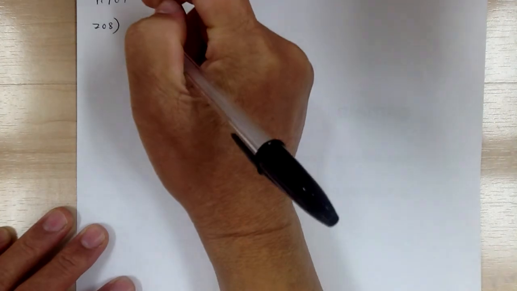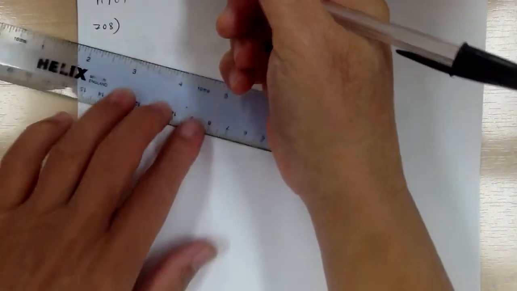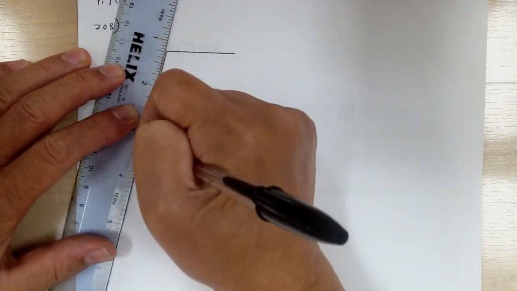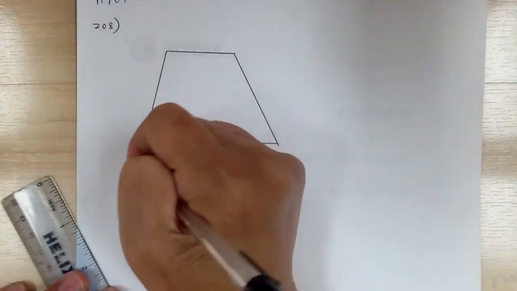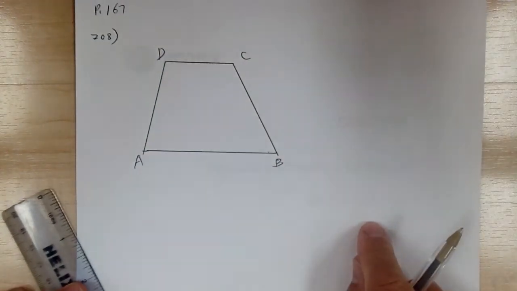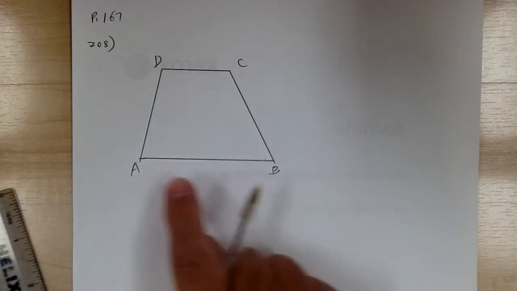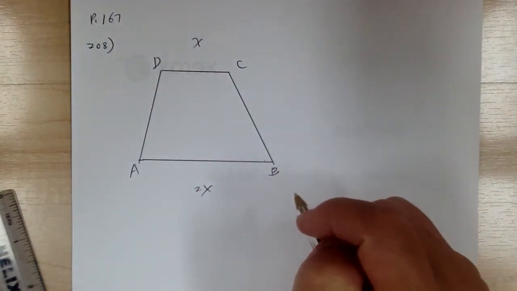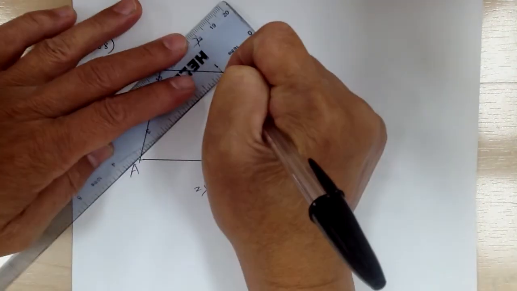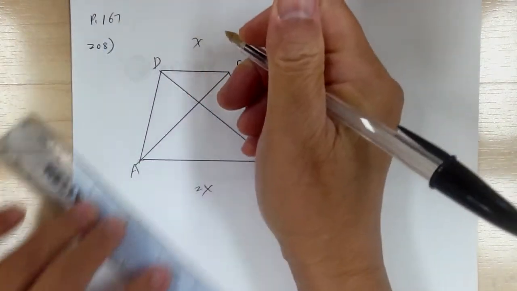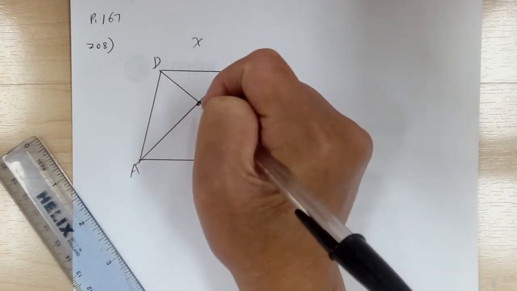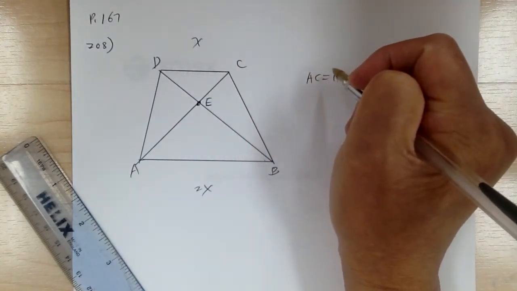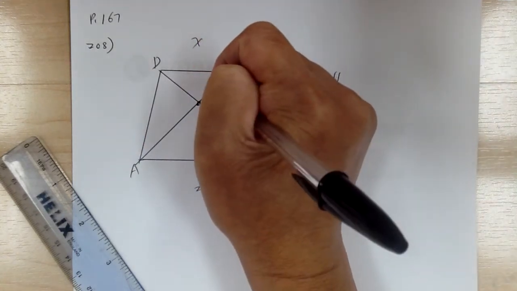Okay, 208. Okay, so ABCD is a trapezoid. So the trapezoid, with a measure of AB, so AB is twice of DC, so I'm going to call this x, and this is 2x. And let E be the point of intersection of the diagonals. So this is point E. If the measure of diagonal AC is 11, so AC equals 11, then find the segment EC. So you're looking for this one over here.